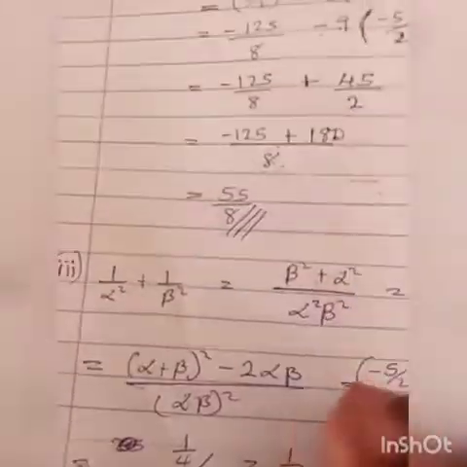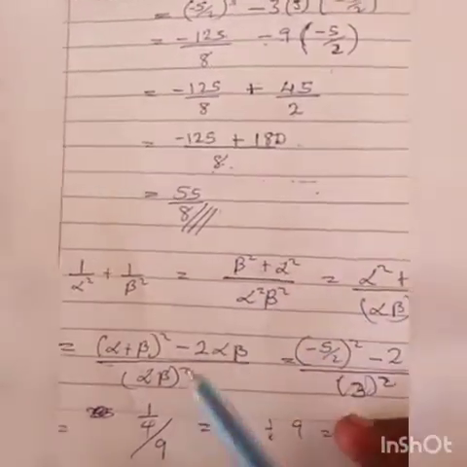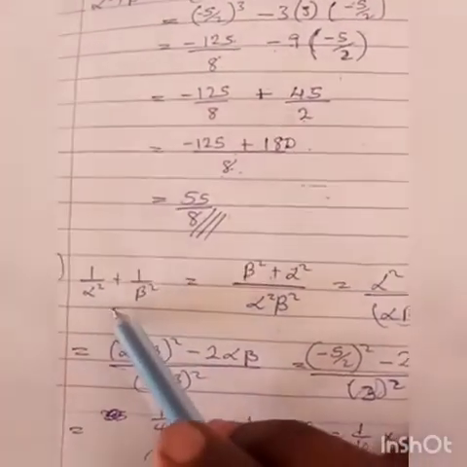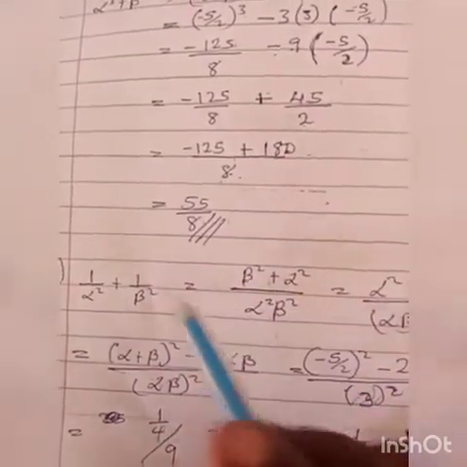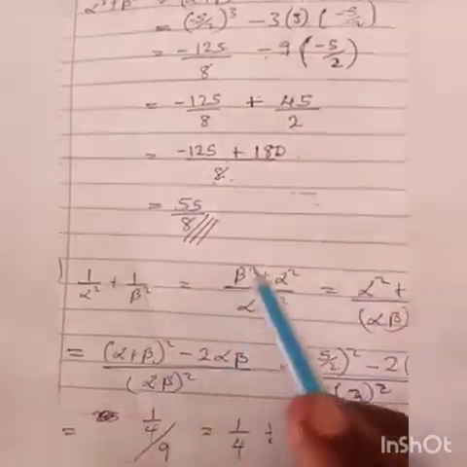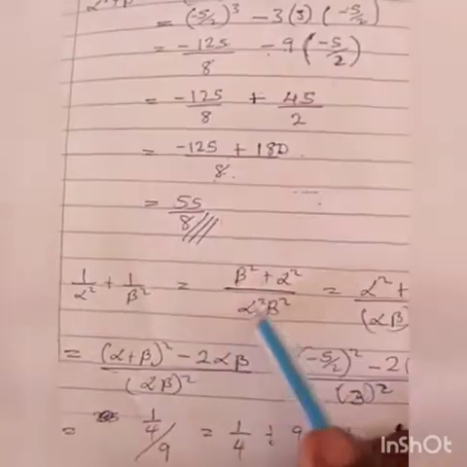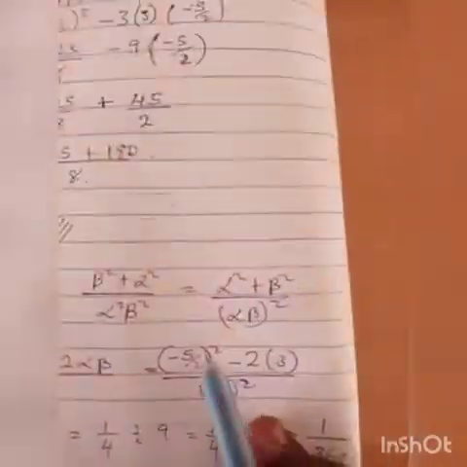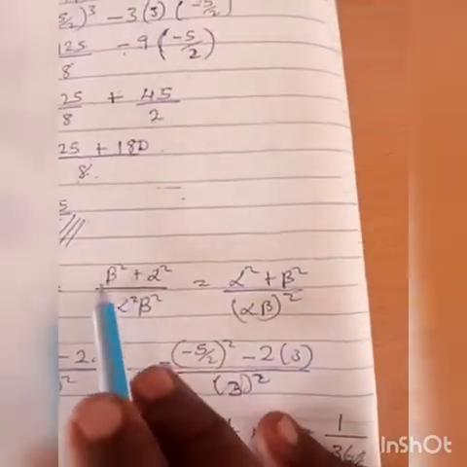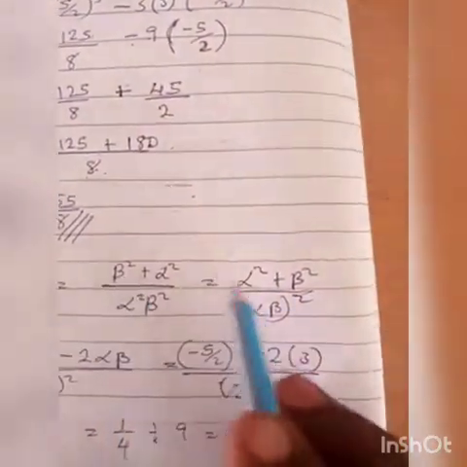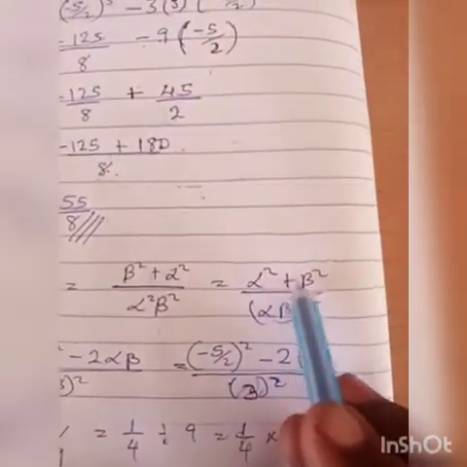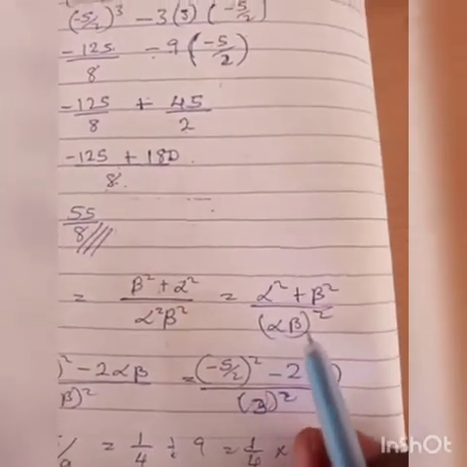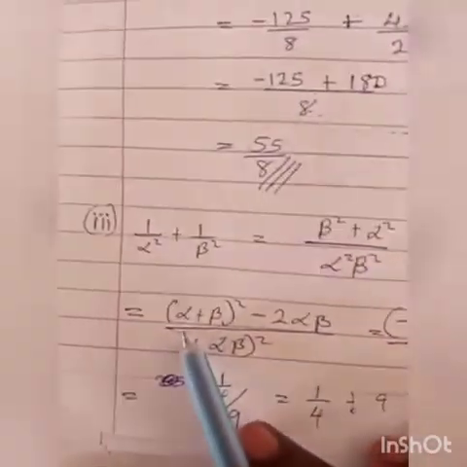Then the next one says 1 over alpha square plus 1 over beta square. So LCM will be alpha square beta square. This goes with this, remaining beta square. Here it is. Beta square goes with beta square, remaining alpha square times 1 is alpha square. So now we can conclude beta plus alpha is the same as alpha plus beta. So this is the same thing as alpha square plus beta square all over alpha beta all squared.